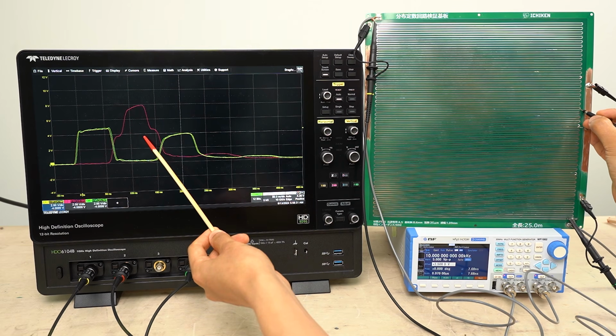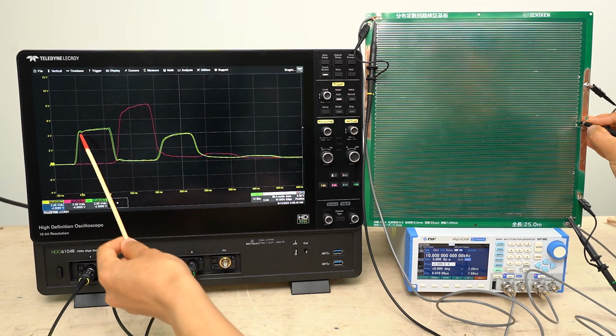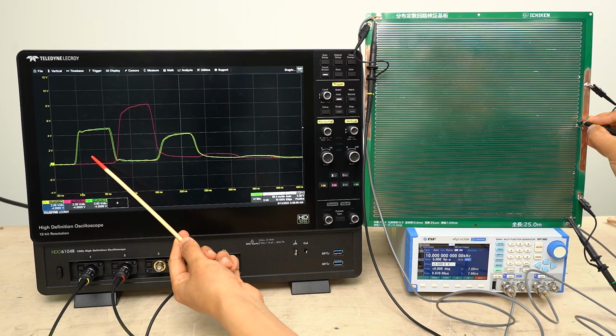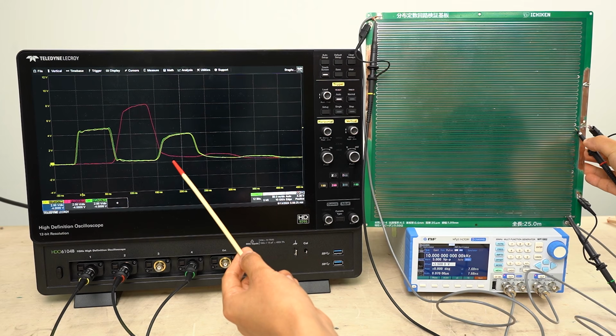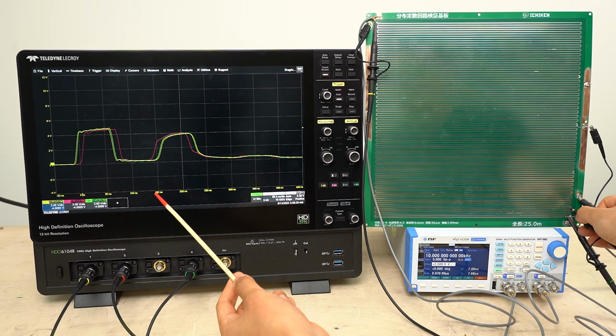Then we see a peak. Right now, I'm measuring the voltage at the midpoint. The amplitude is about twice as large. What's happening here is that the signals from the input terminal and the end terminal are overlapping, which increases the amplitude, as you can see. As we move the measurement point closer to the end, it looks like this.